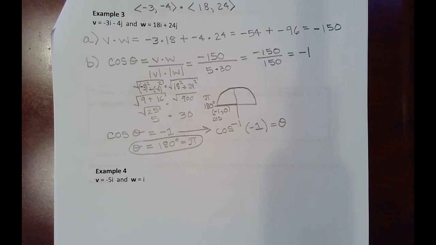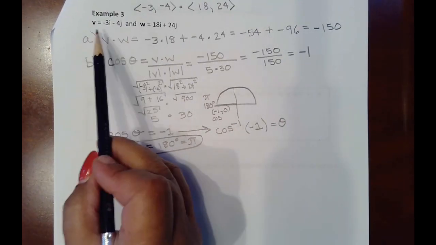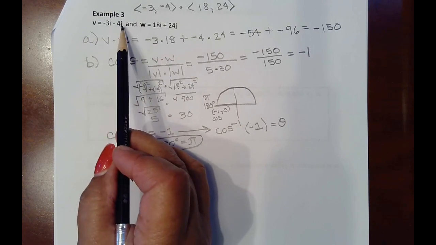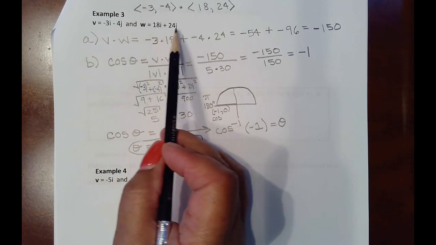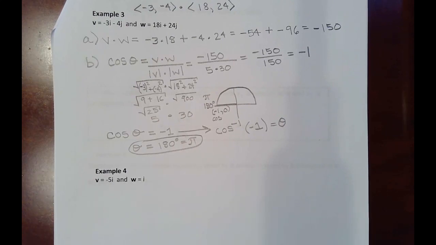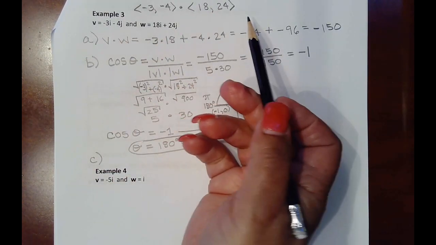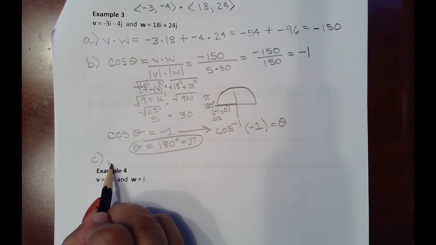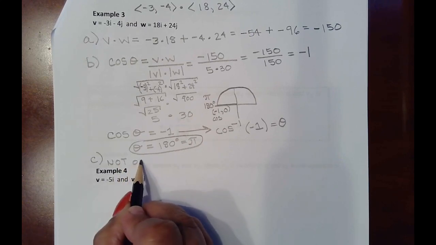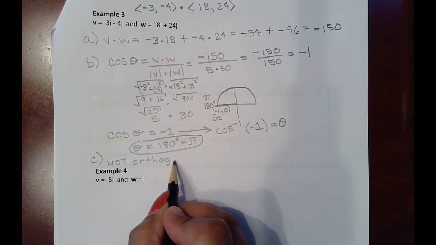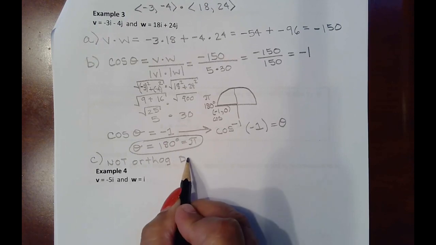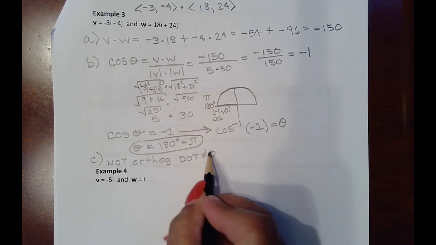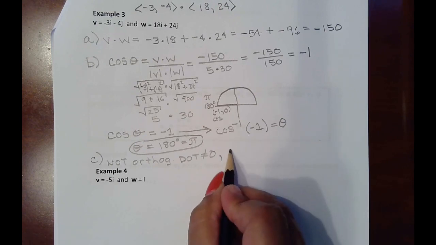Okay, so this is the angle between the vectors. If you were to plot this as a point, negative 3, negative 4, and draw a vector out to it, and then plot this as a point and draw a vector to it, there would be 180 degrees between those two vectors. Okay, then in part C, where we're describing, hey, are these orthogonal? Are they parallel? Are they neither? Okay, we already know that they're not orthogonal. The reason that they're not orthogonal is because the dot product was not equal to 0.